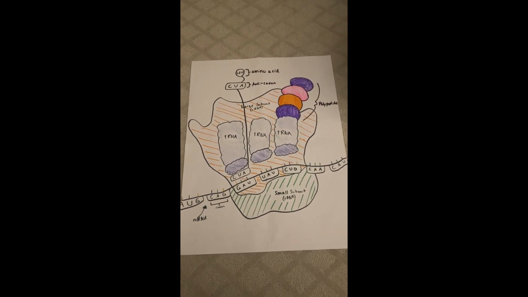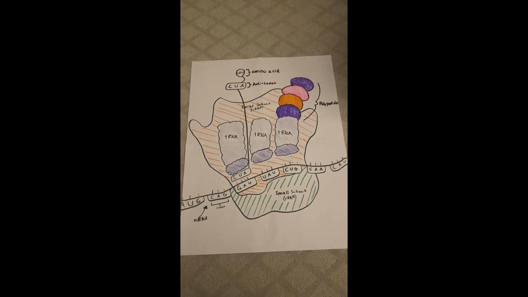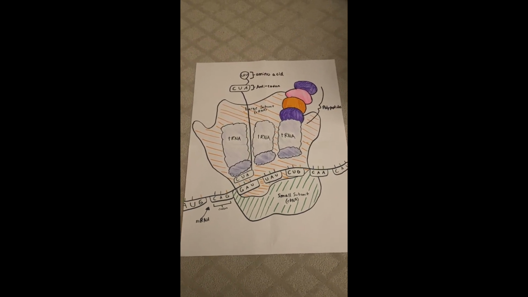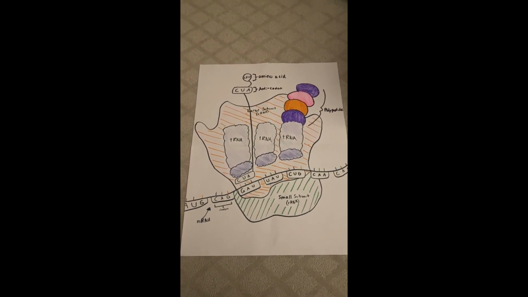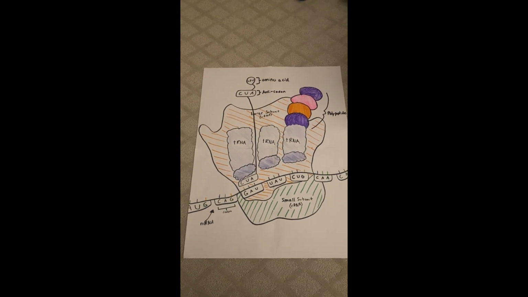Lastly, in termination, ribosomes reach a stop codon. Termination occurs when the mRNA codons do not have an anticodon on the tRNA. Release factors initiate termination.